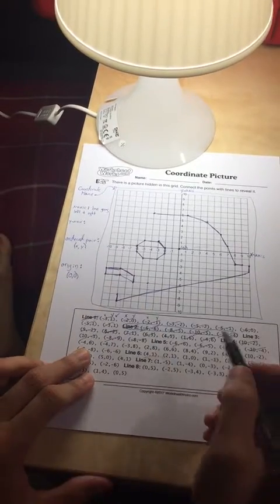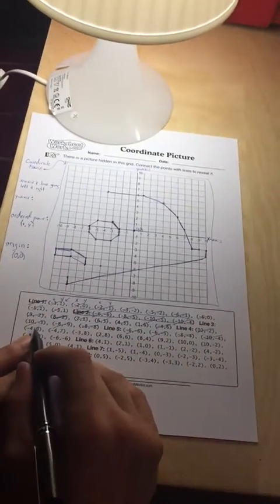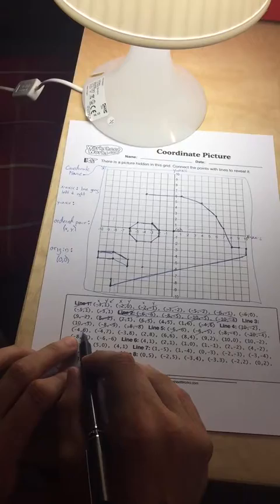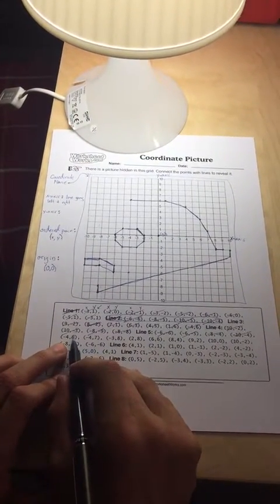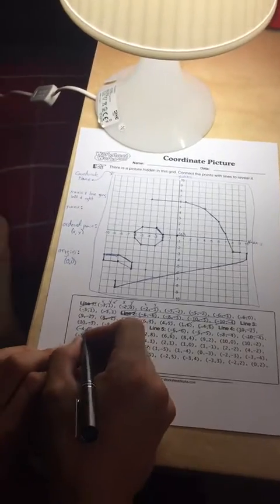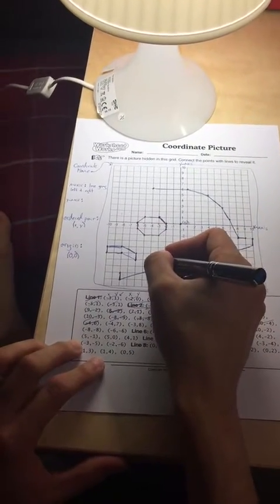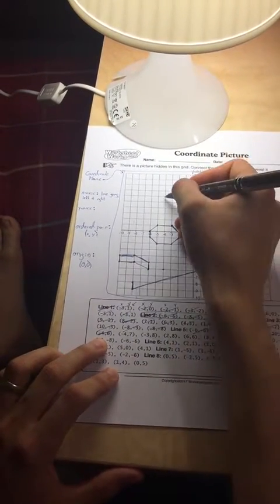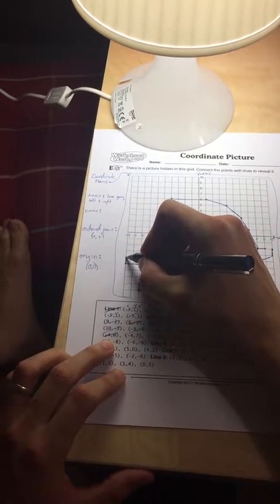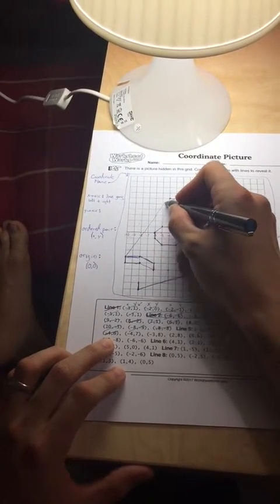Ooh, what? -4. Oh, see, I messed up. -4, +6. That was a +6. I made a mistake there. See that? So that should not be there. So I finished, that was the last one. -10, -4, and then -4, +6 is way up here. So this needs to be going here. That's what that's showing.